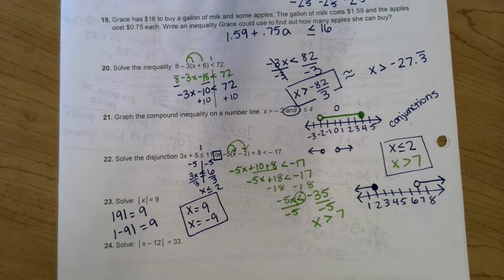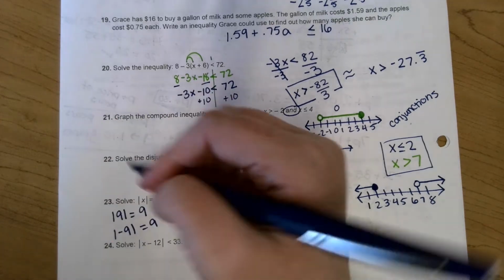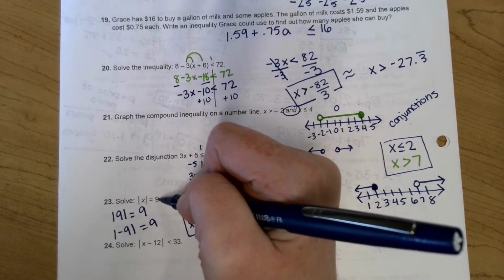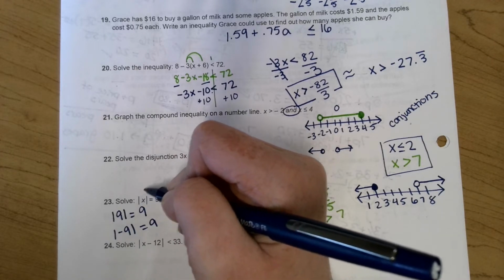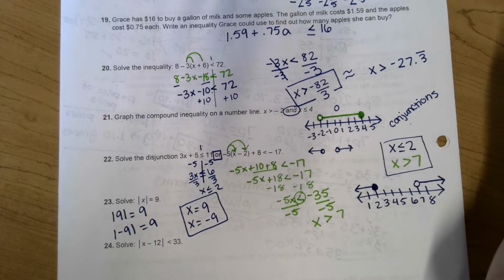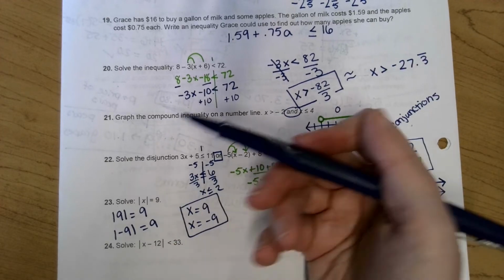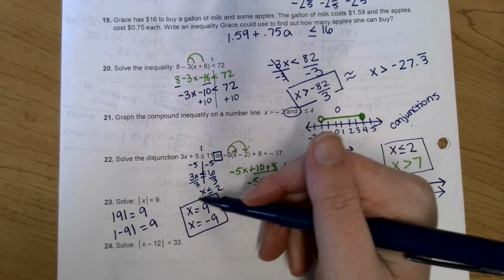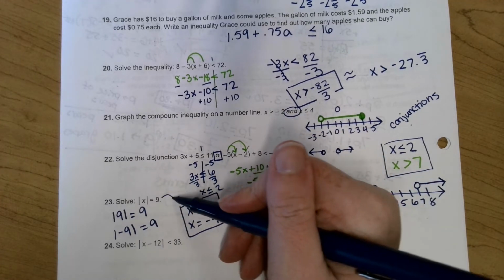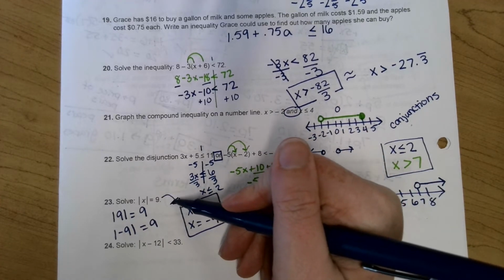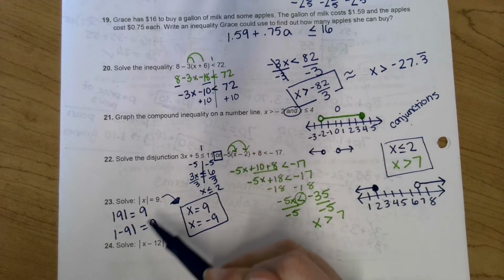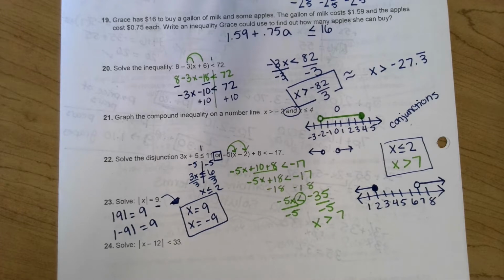So how do you solve that? Well, remember, if this were a more complicated equation, you would take this complicated equation and set it equal to 9, and you take that equation and set it equal to negative 9, and then solve it like a regular equation. Since there really weren't any steps to it, it was just understanding what absolute value does. Absolute value makes things positive. So your x could be a positive 9 or a negative 9, and both of those, when simplified, would give you 9.